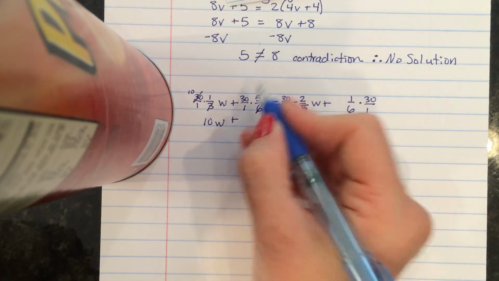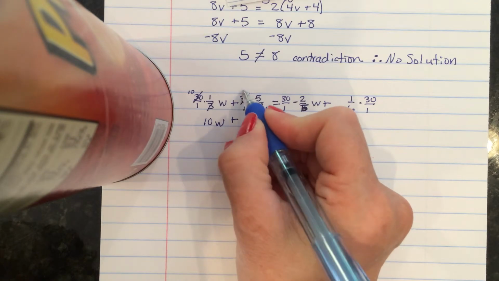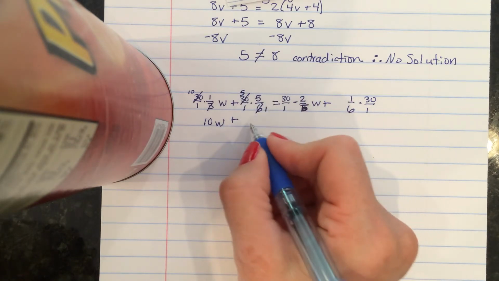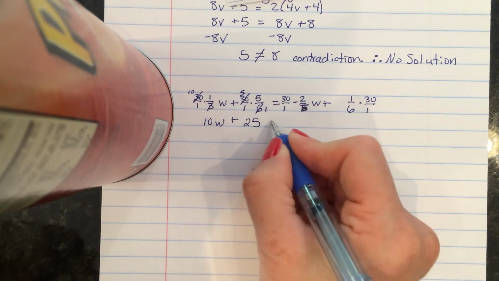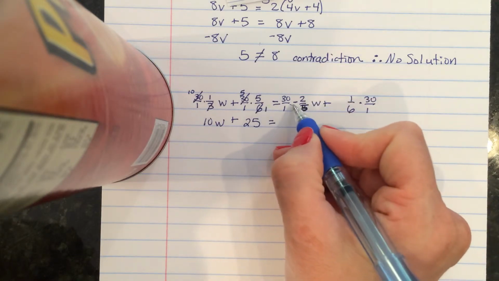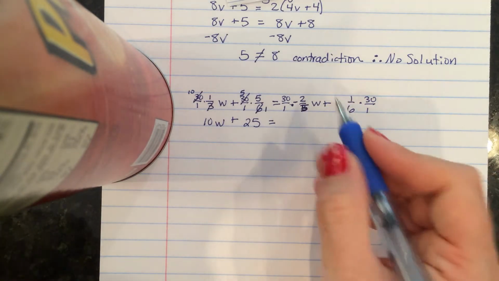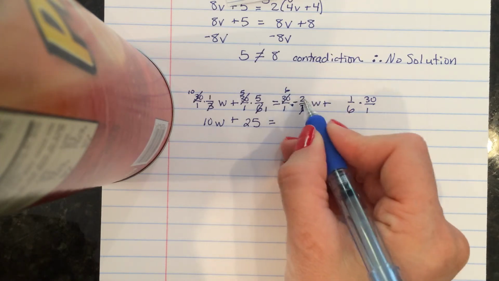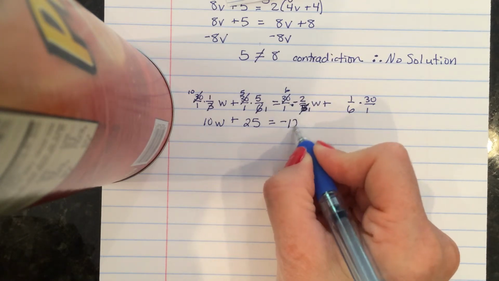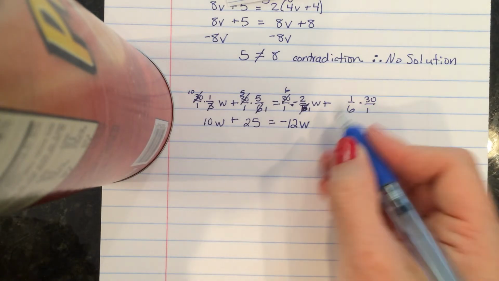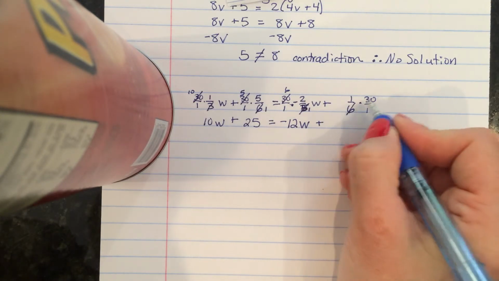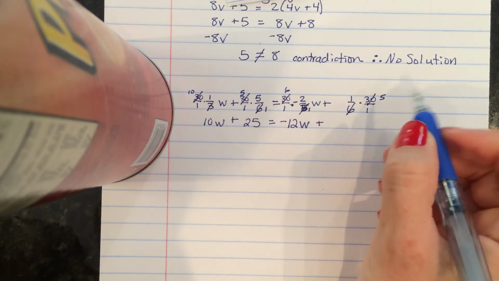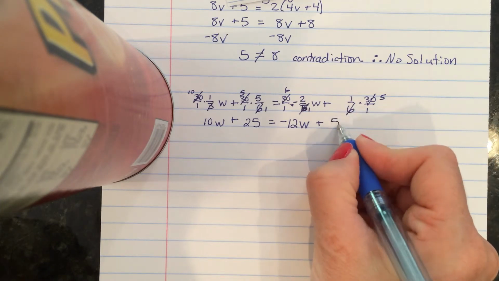Here, 6 goes into 6 once and into 30 5 times. That's 5 times 5, which is 25. This is multiplication. I know it appears like subtraction, but it's multiplication. 5 goes into 5 once and into 30 6 times, and 6 times 2 is 12, so it'd be negative 12w. And 6 goes into 30 5 times, so that's 5 over 1, which is 5.